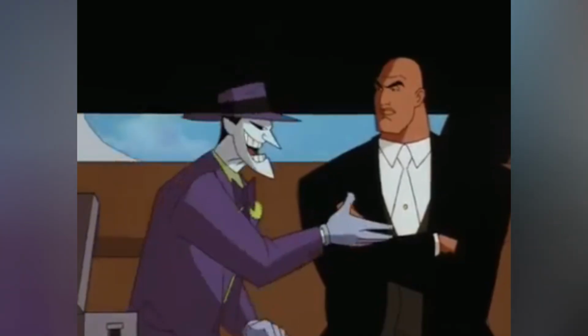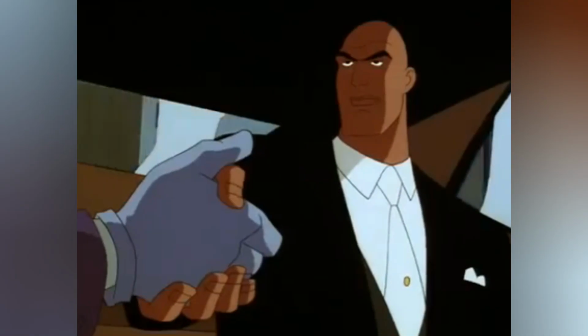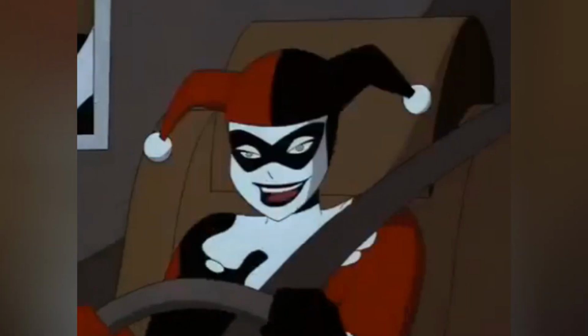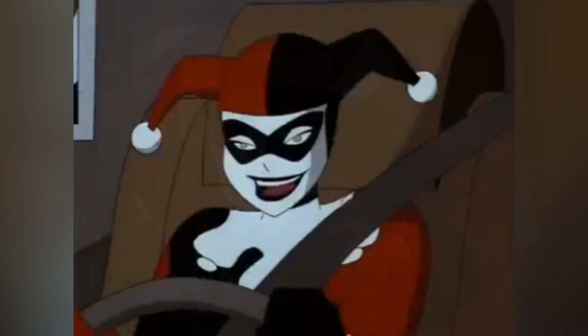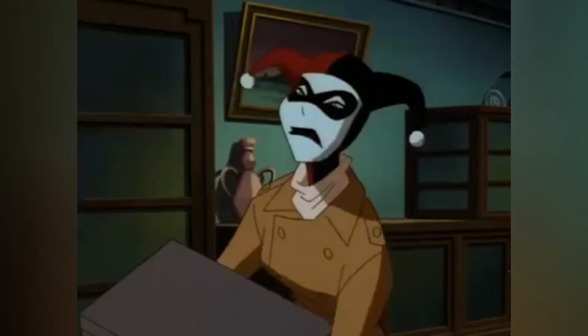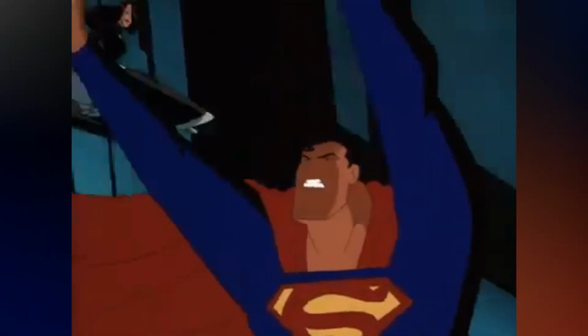In the episode, the Joker offers to kill Superman for Lex Luthor in exchange for $1 billion. To carry out his plan, he teams up with Luthor and Harley Quinn, who poses as Luthor's driver, to help the Joker escape. Despite her comedic antics and bubbly personality, Harley is shown to be a dangerous and loyal follower of the Joker, willing to do whatever it takes to help him succeed.